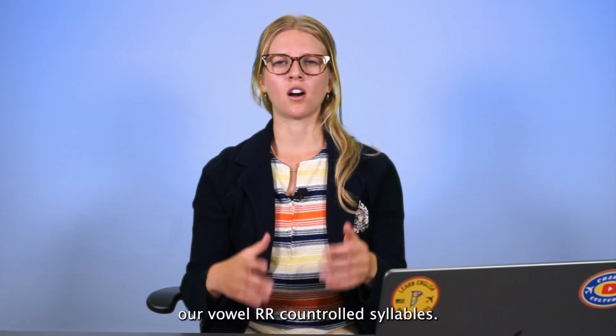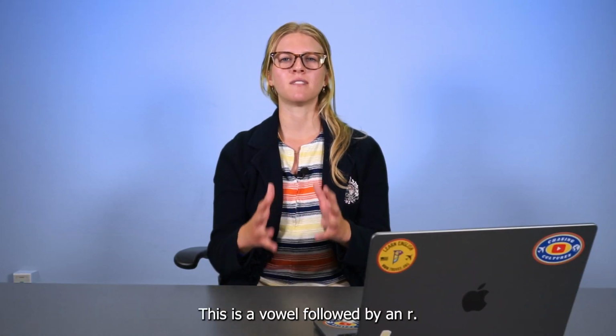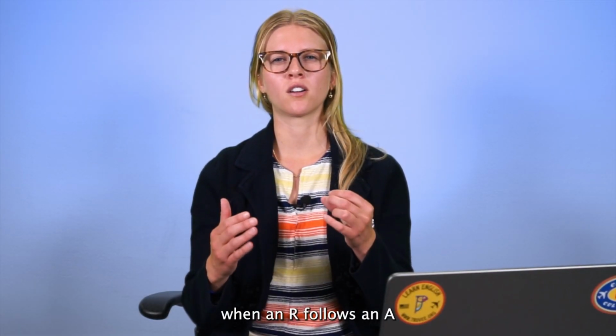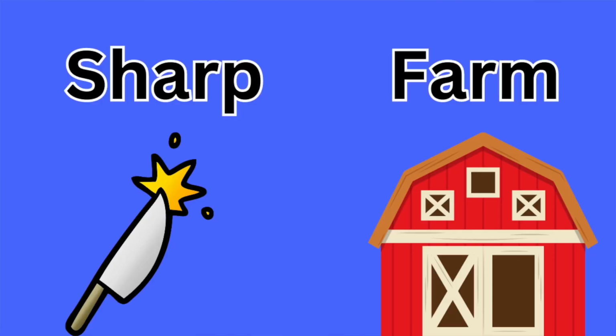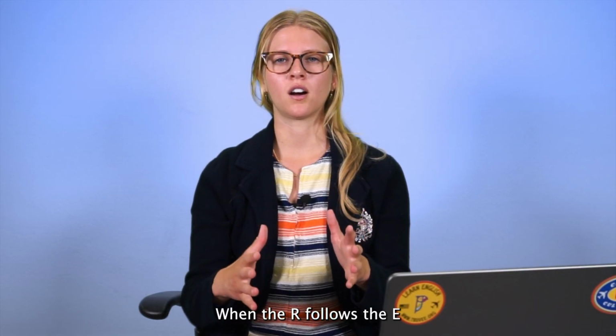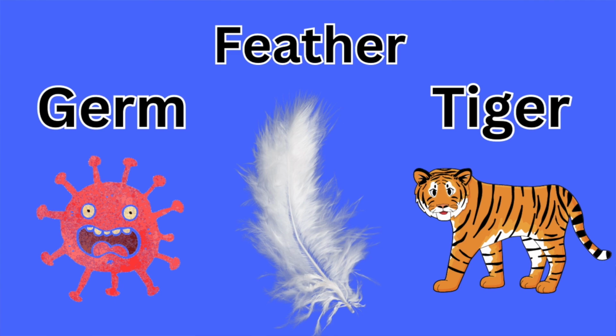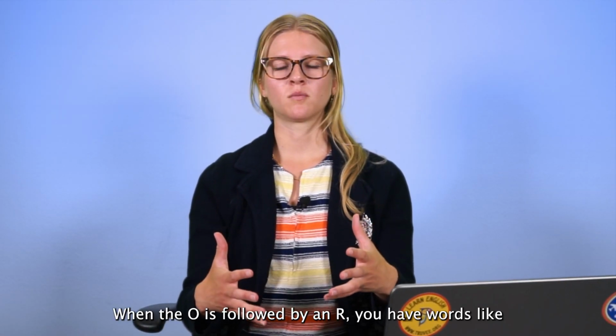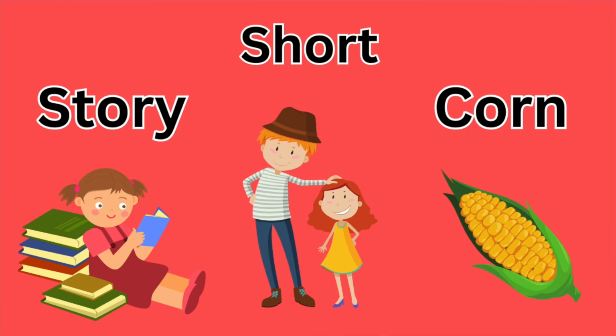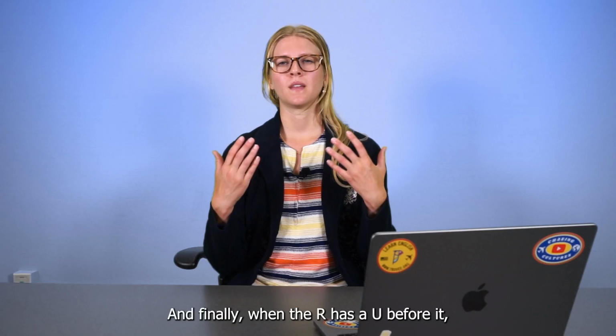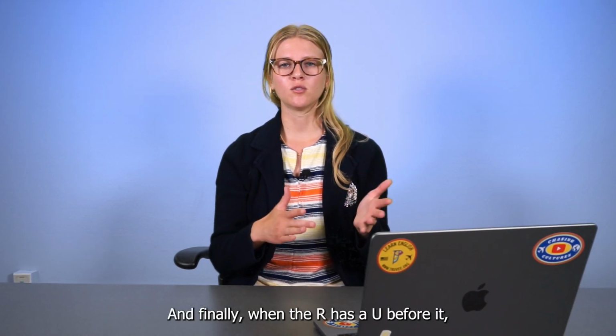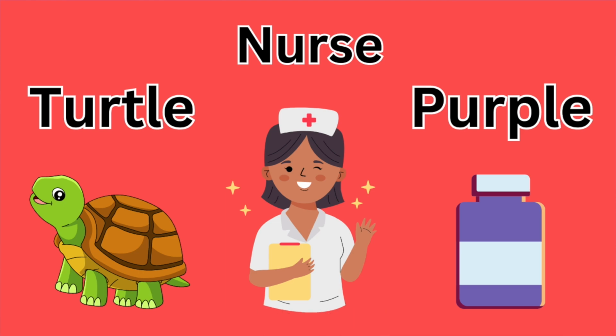Next up, we have our vowel R-controlled syllables. This is a vowel followed by an R. Here are some examples for when an R follows an A: sharp and farm. When the R follows the E, you have germ, feather, and tiger. When the O is followed by an R, you have words like story, short, and corn. And finally, when the R has a U before it, you can have words like turtle, nurse, and purple.